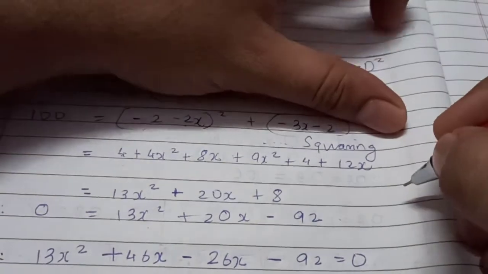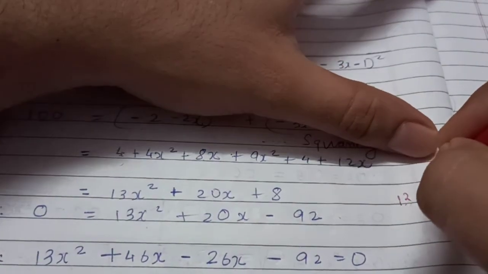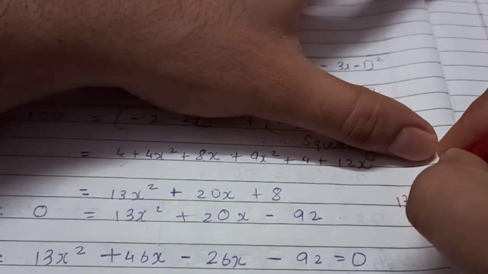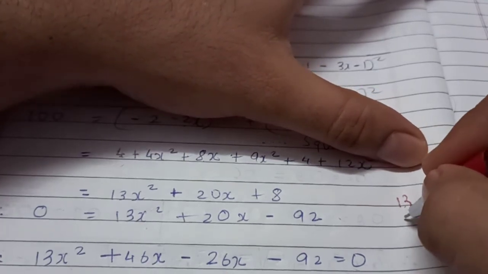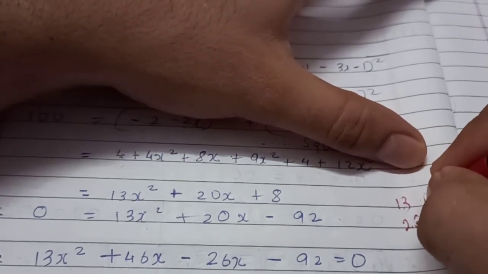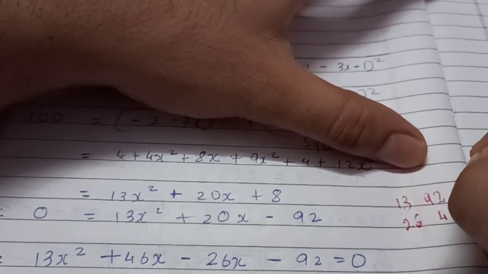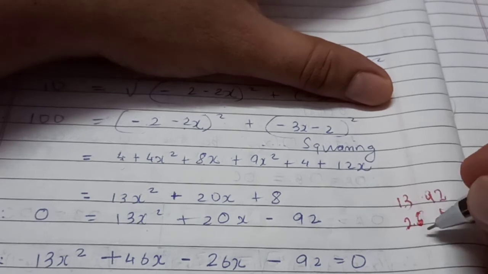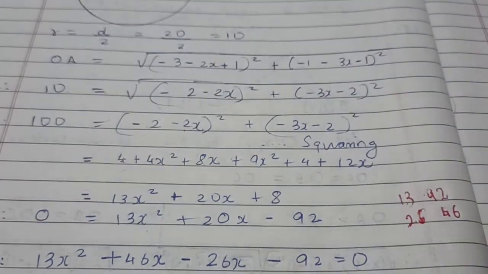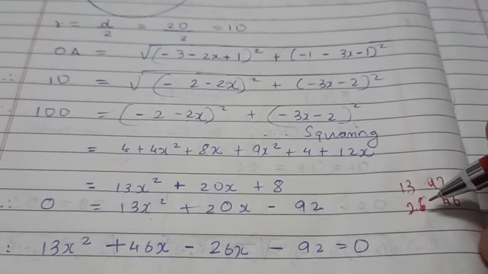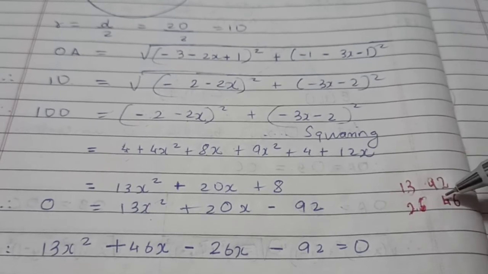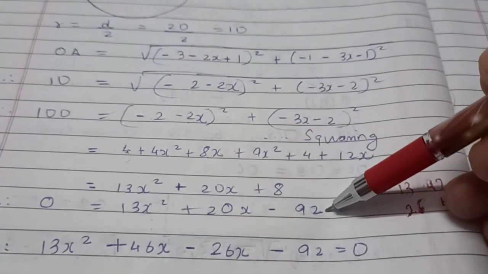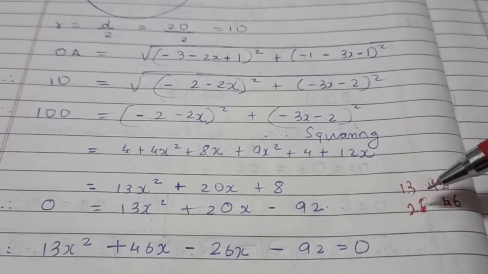So there are many possibilities here. 13 into 92 is one of them. How about 26 into 46? Even their product would be the same. And you can make a list of the various possibilities such that their multiplication is the same as 13 into 92 and the addition is 20.